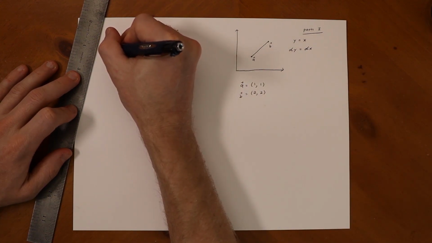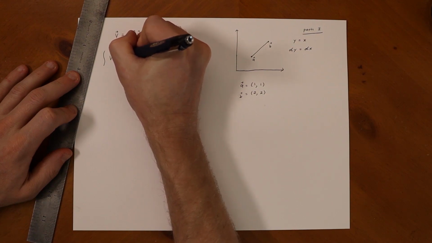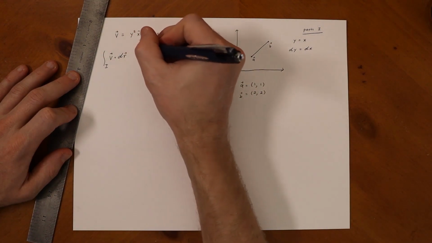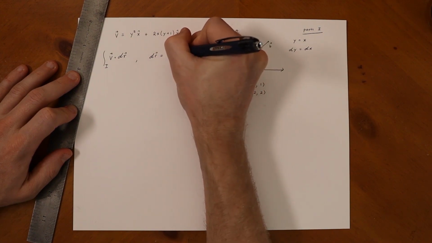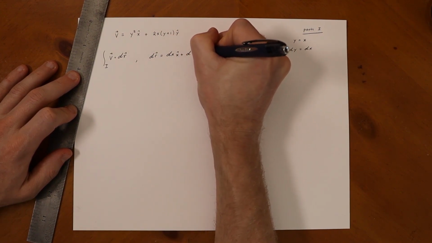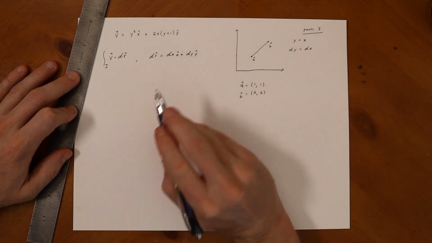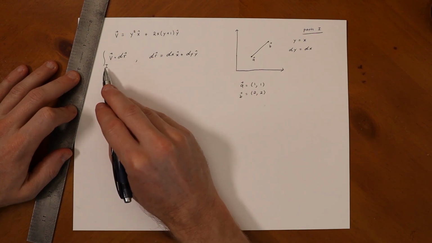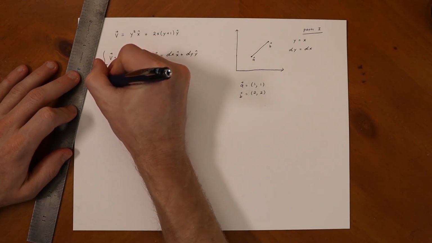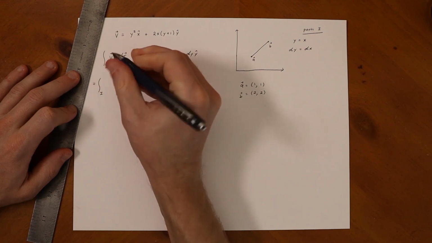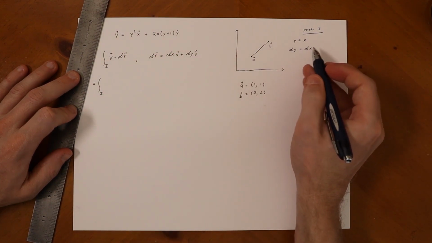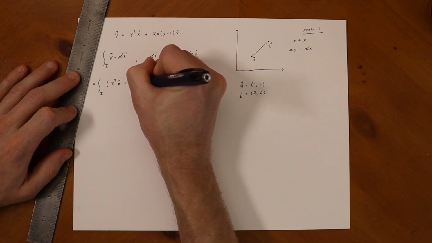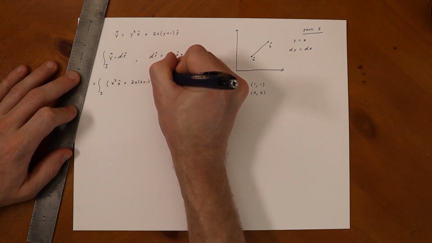Now, let's consider the line integral of v dot dr over path 1. Remember, dr is just dx x hat plus dy y hat. In 3 dimensions, we'd also have dz z hat. Now, we get to evaluate both v and dr on path 1. So this line integral, we can write as the integral over path 1 of v, evaluated on path 1, meaning we get to use y equals x. So v just becomes x squared x hat plus (2x plus 1) y hat.